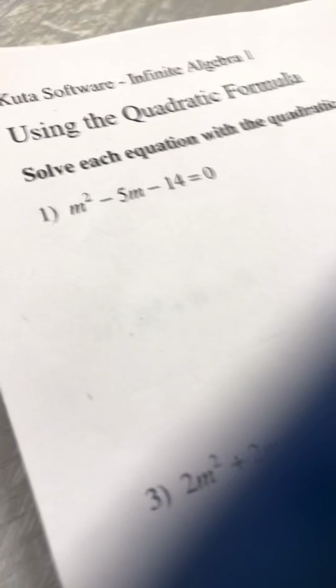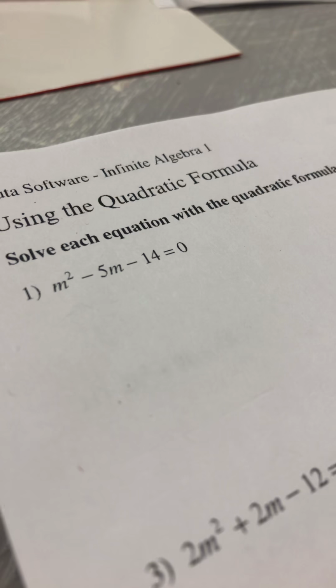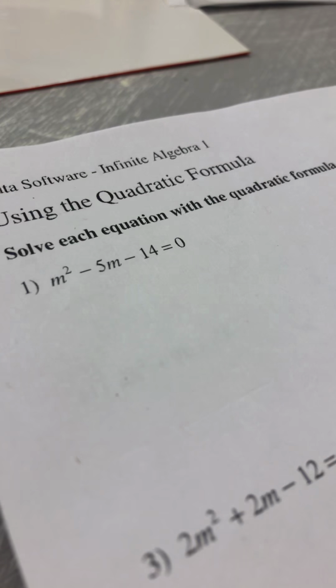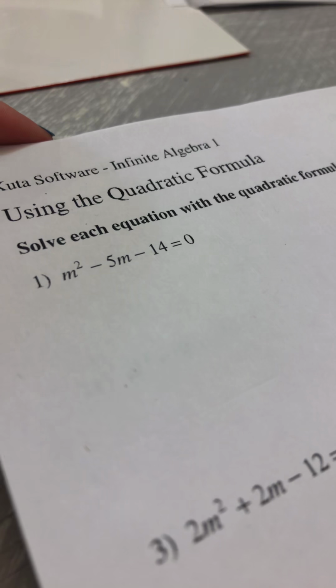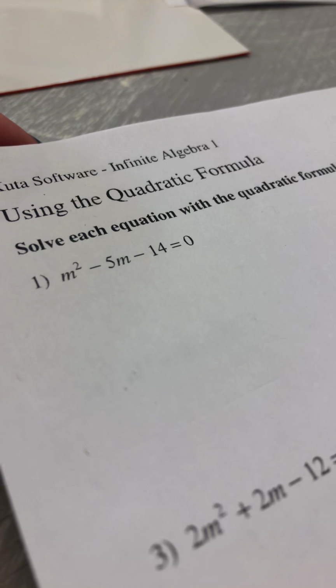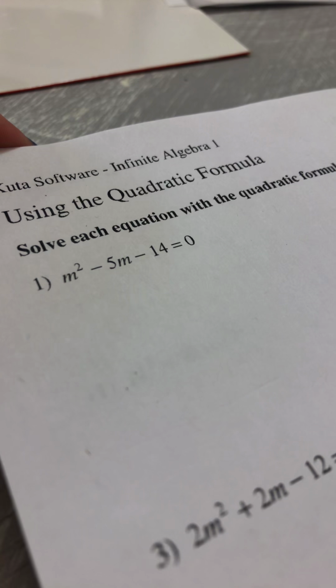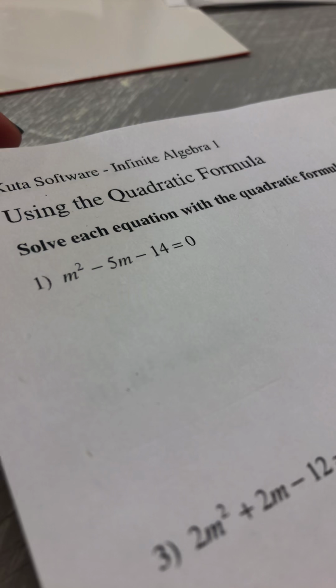Okay? So today you're going to do numbers 1 through 6. And I'm going to do 2 examples for you. I'm going to do number 1 and number 4, which is going to leave you 2, 3, 5, and 6. The reason why I split these up is because you need to take your time with them.